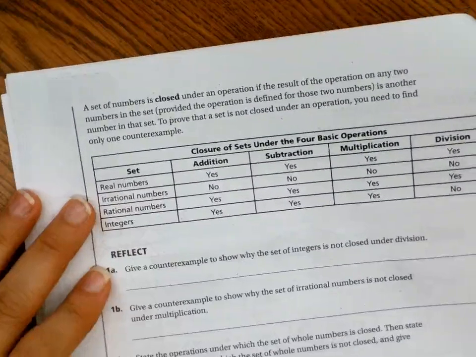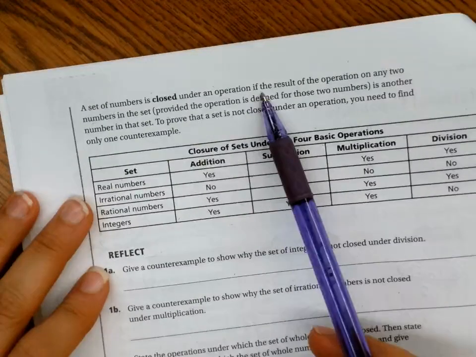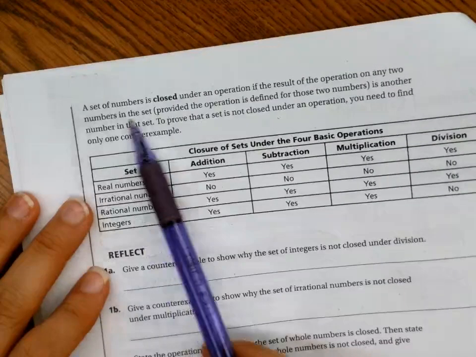A set of numbers is closed under an operation if the result of the operation of any 2 numbers is in the set. Wait, sorry. Someone was asking me to go to the bathroom and I just lost my train of thought.